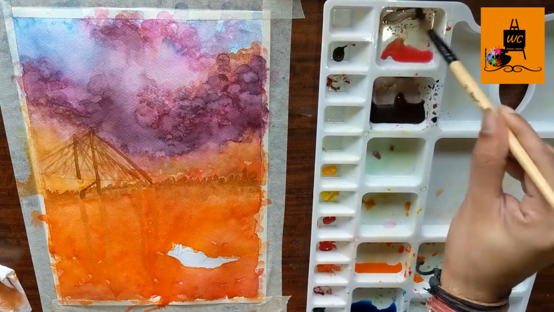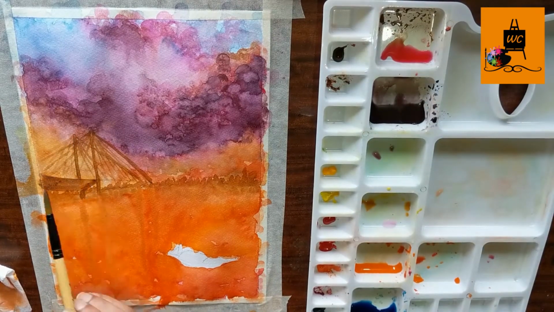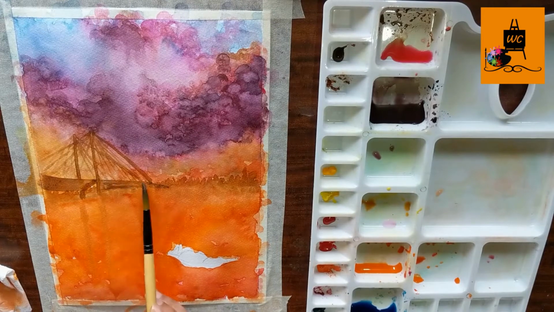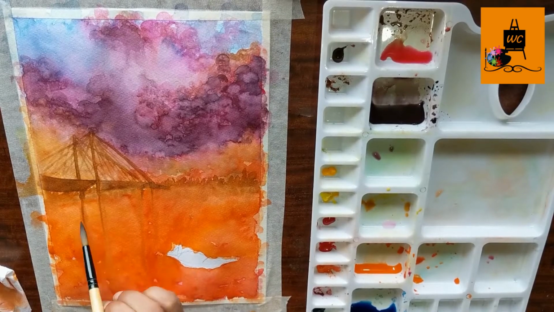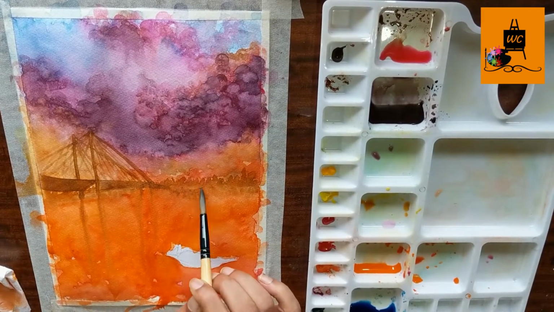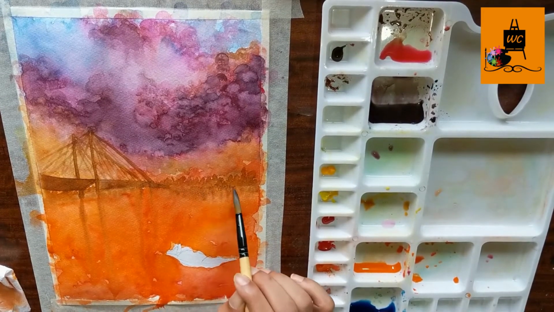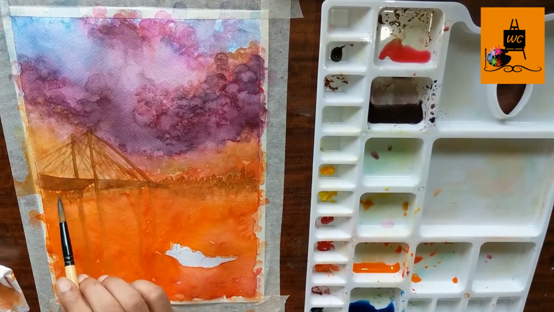Okay, so guys, if you observe now on the bridge, as we are in the second layer, I am not trying to make those lines very straight or with a lot of perfection.